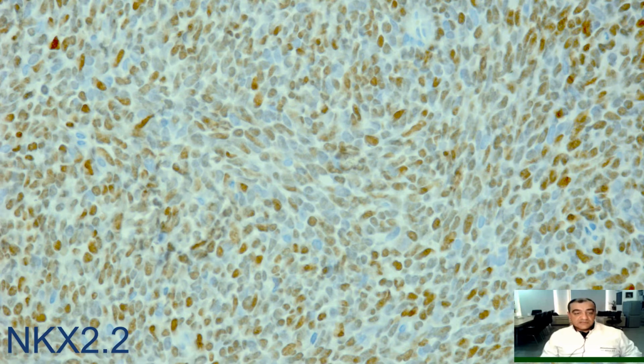visualized by immunohistochemistry. So it is a very characteristic positive staining for Ewing sarcoma, although again it must be mentioned that it is not completely specific for Ewing sarcoma, as it can be seen in other tumors also.